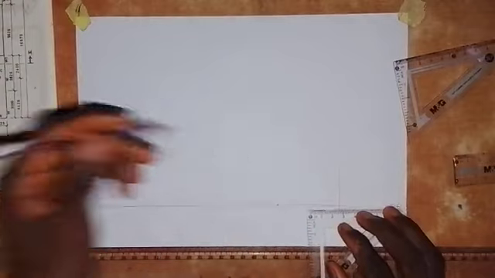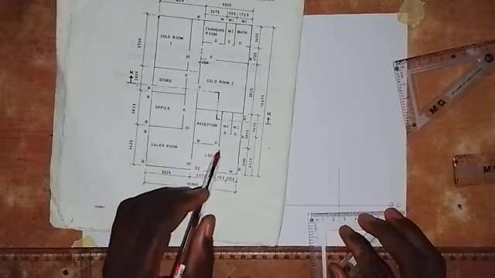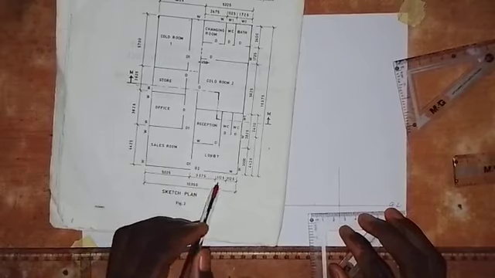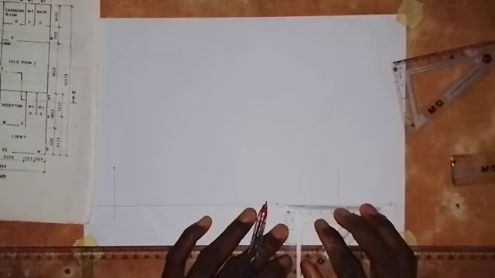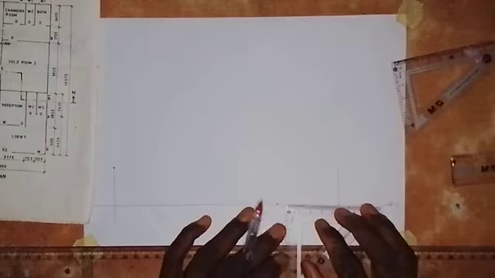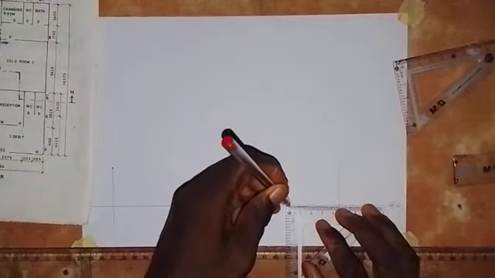So I have this point. Then we have 2 of them. So we also have for this one, from here to here is also 1125. So I'll take another 23 from this point to this side. Okay, so we have this now.